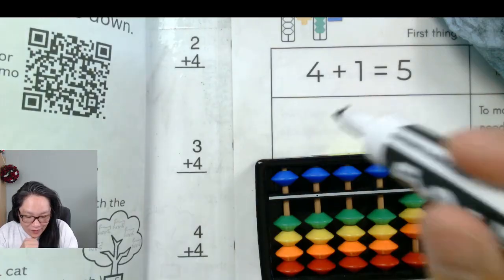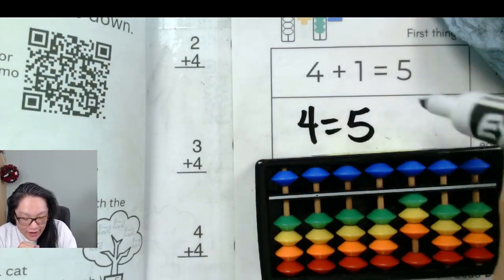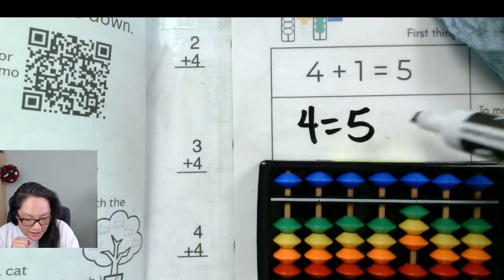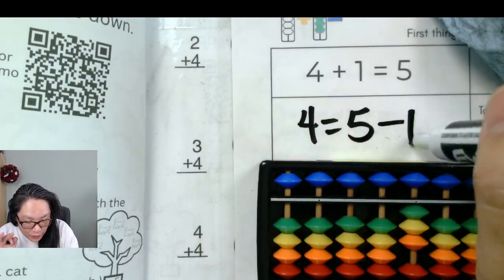So what are we going to do here? We're going to modify. We're going to do 4 is equal to 5. When we do 4 is equal to 5, that's not the same. We've got to make it the same. We've got to do it like this.